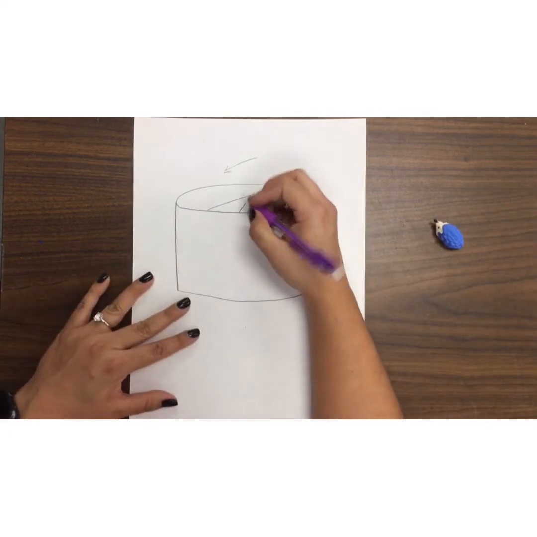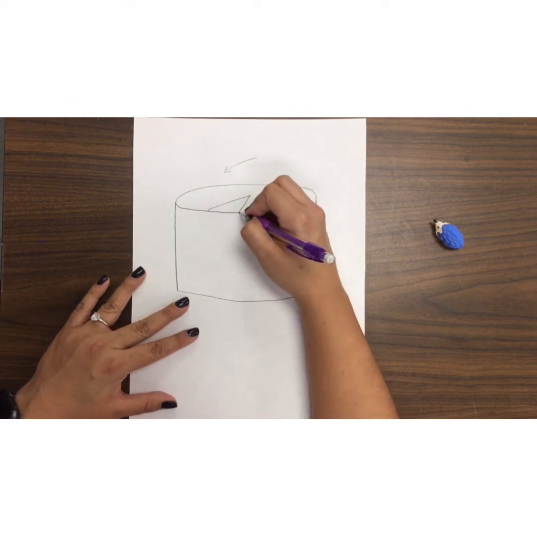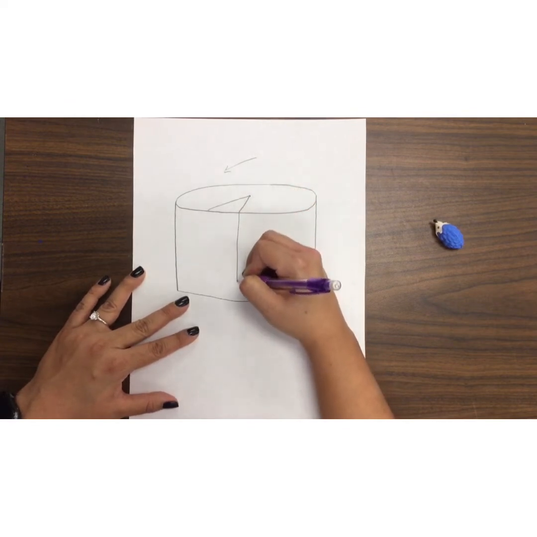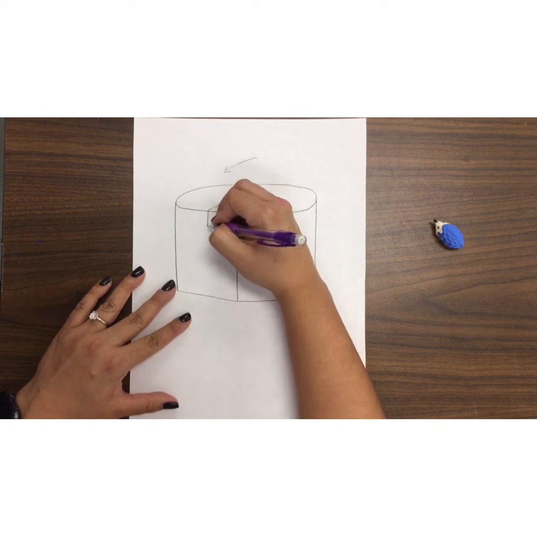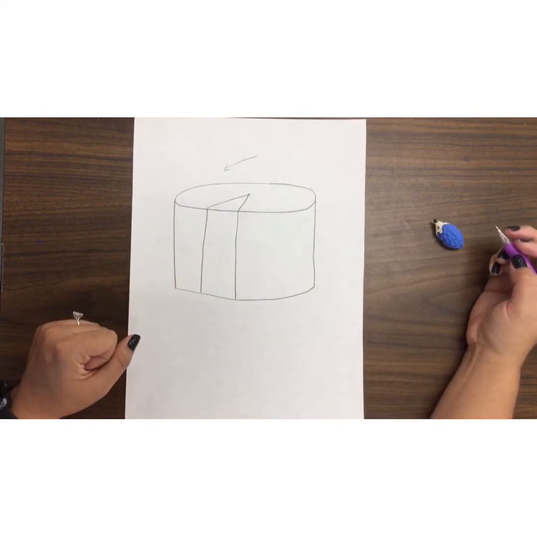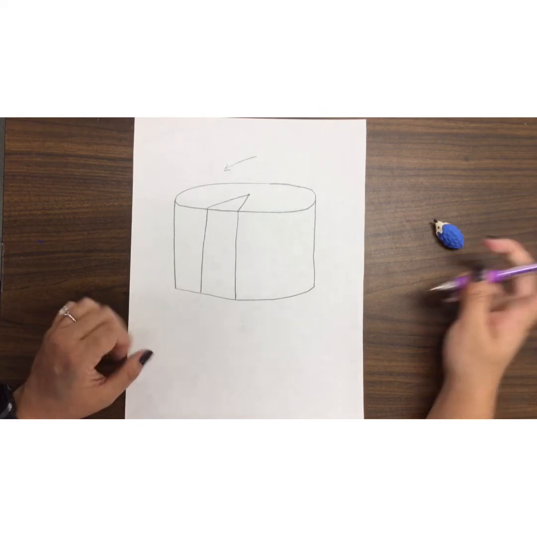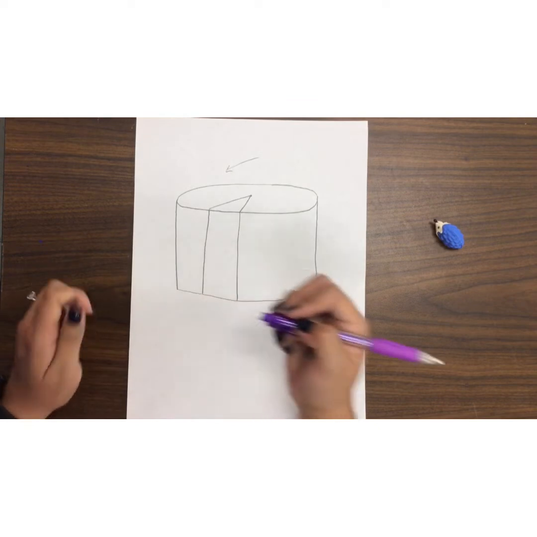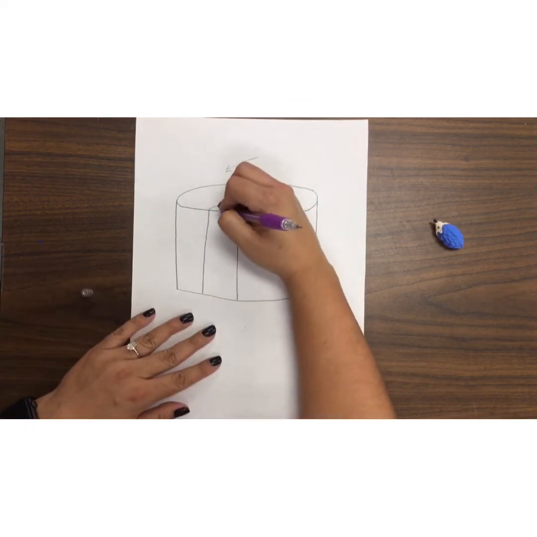Okay? My next thing that I'm going to do is I'm going to draw two lines going down to the bottom of the cake. It's okay if they're not perfect. Now I'm going to erase. I'm going to come in and erase this line right here.